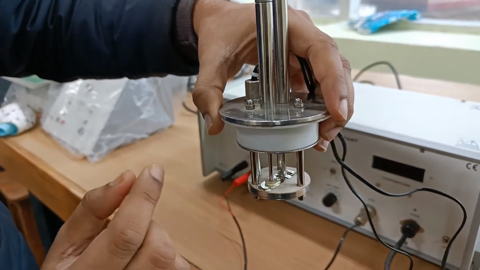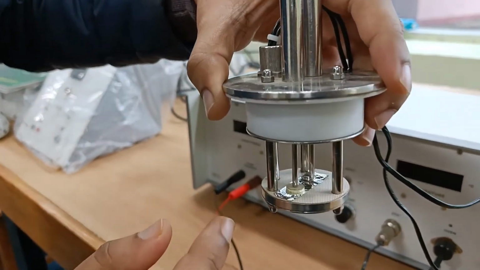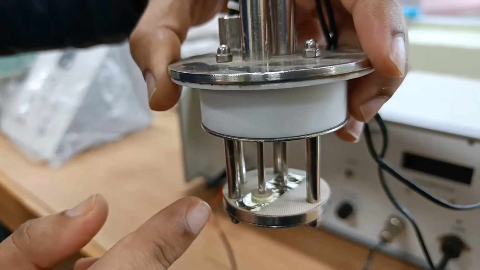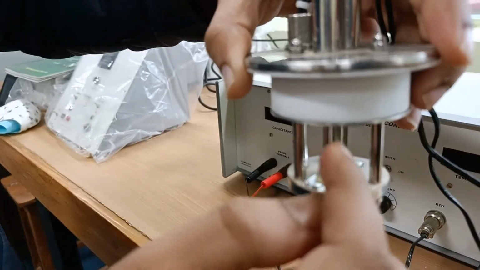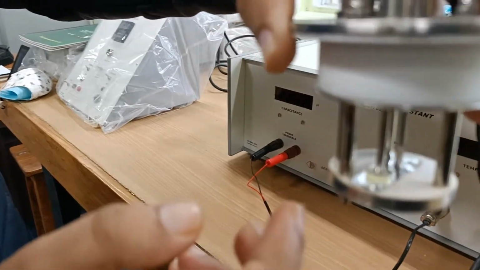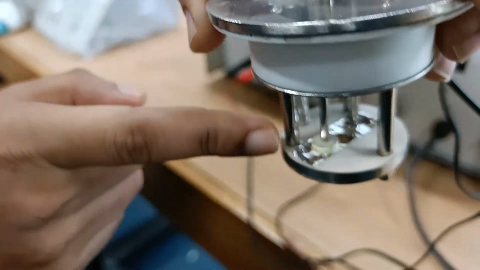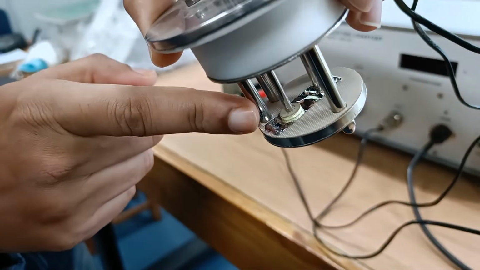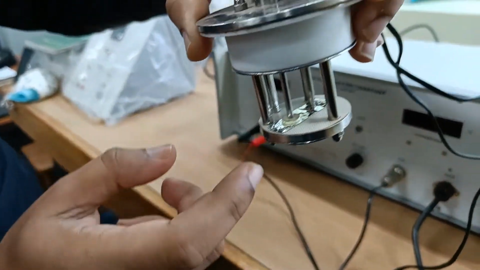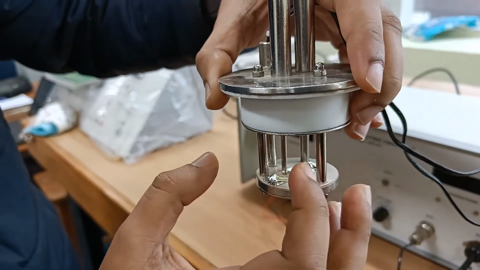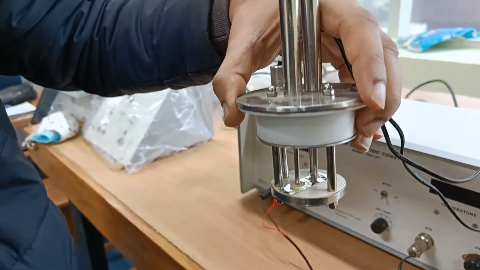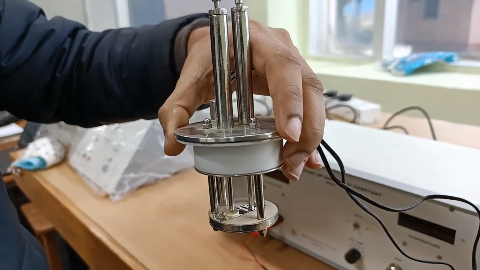The plate of this sample, barium titanate, is placed between two probes, right? The sample is visible here. Yes, sir. Okay, so these two conductors are separated by the dielectric, right? So it will act as a capacitor.